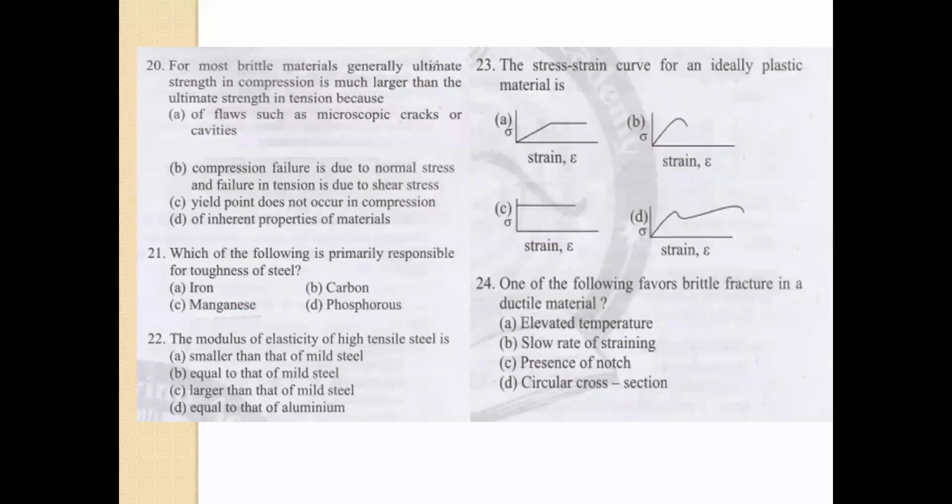For most brittle materials, generally ultimate strength in compression is much larger than ultimate strength in tension because, okay, now suppose we have taken a concrete cube, and this concrete cube is a brittle material. Now I am going to perform a compression test on this cube. You have to check the ultimate strength, and on that cube you also have to perform a tension test. When you are performing a compression test on that brittle material, definitely the ultimate strength is much larger than in tension due to flaws such as microscopic cracks or cavities. Okay.